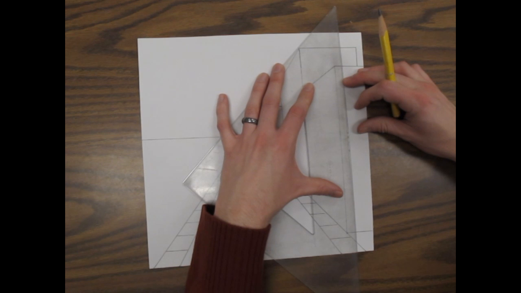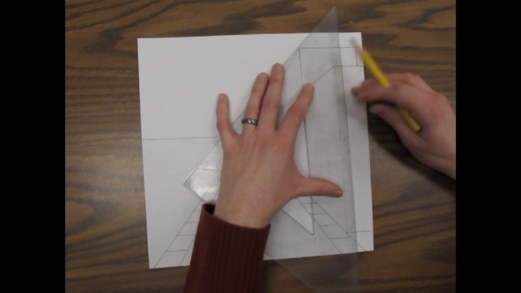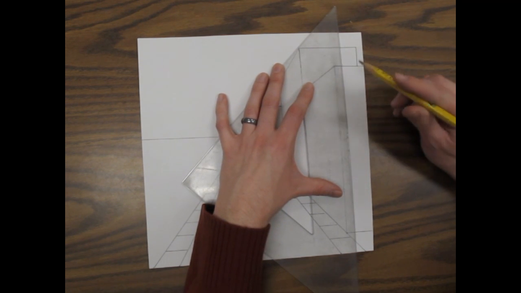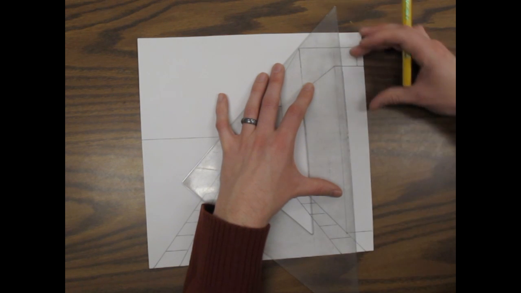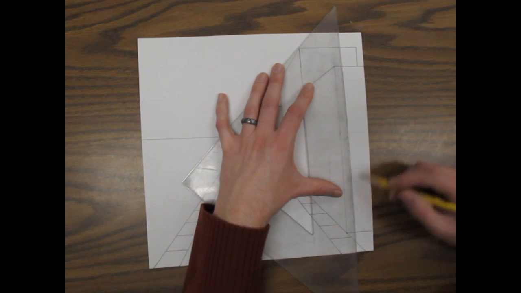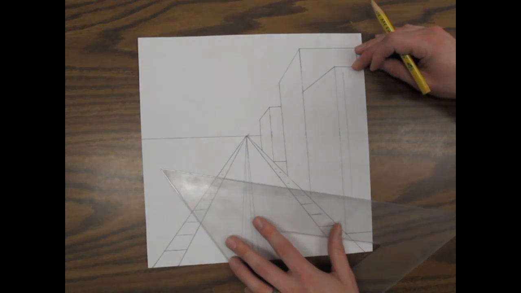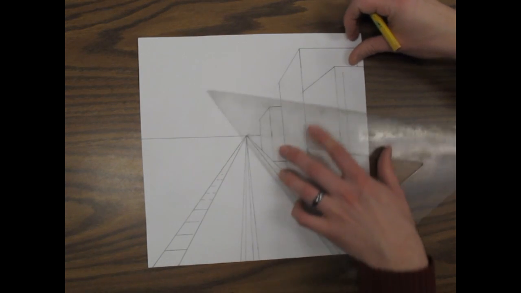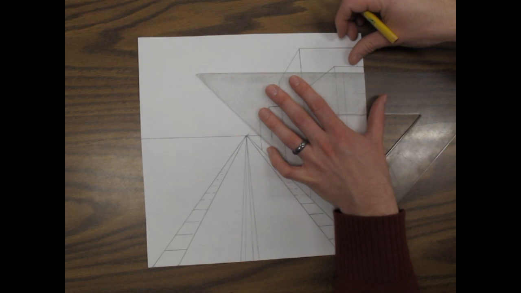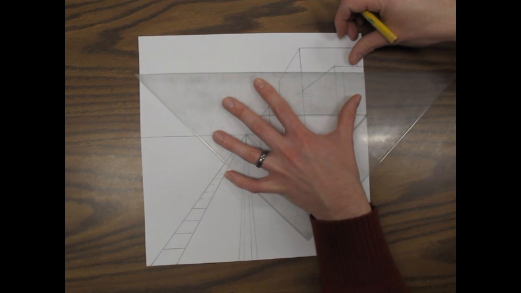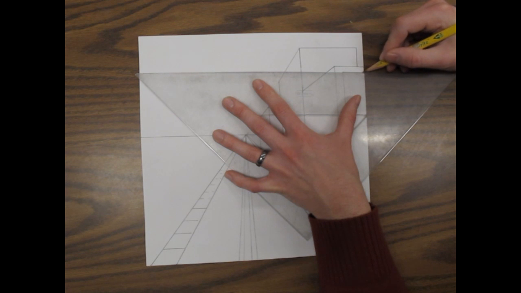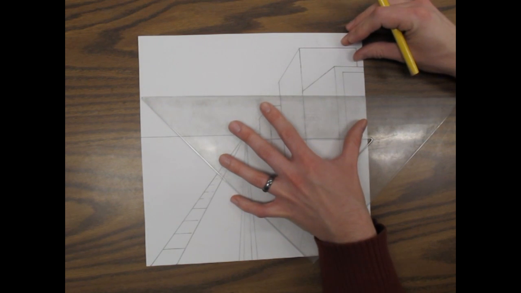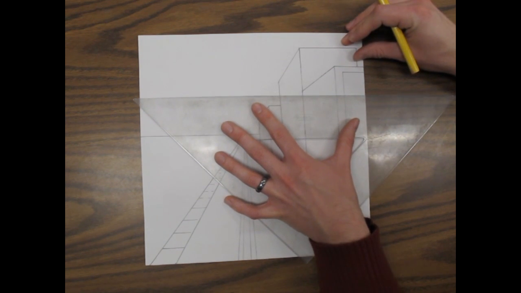So I'm going to draw lightly because I know I'm going to erase some of these. I'm just checking for that rectangle again. And this is just a guideline for my windows. Okay, check for that rectangle. And this one is going to go right off the edge of my paper.